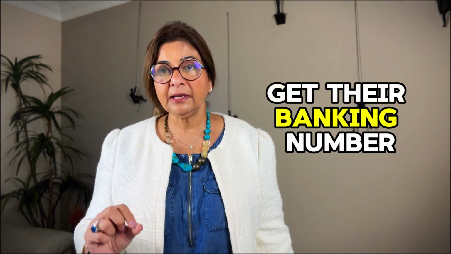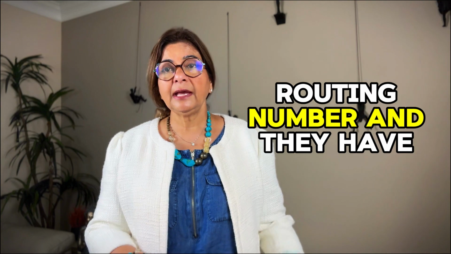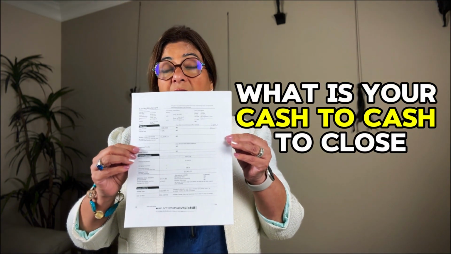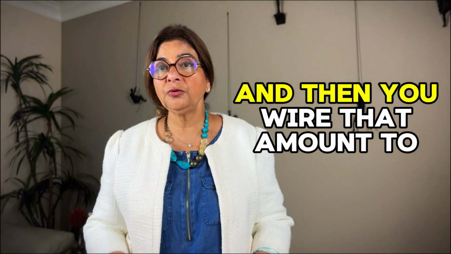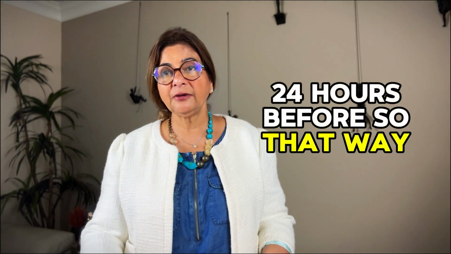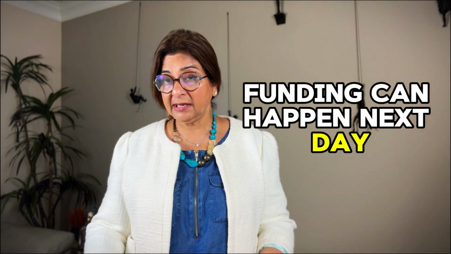Get their banking number and routing number, and they have sent you this paper with your cash to close, and then you wire that amount to the title company 24 hours before, so that way funding can happen next day and then you can get the keys.